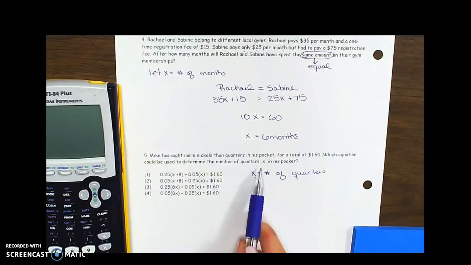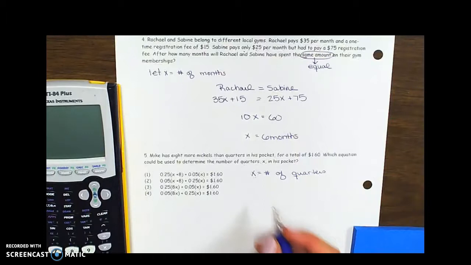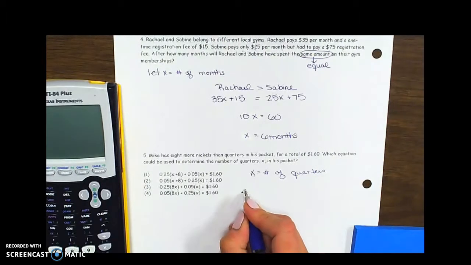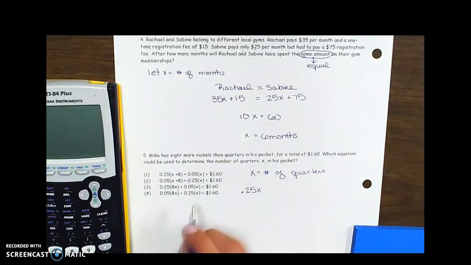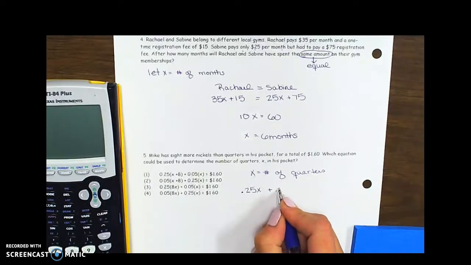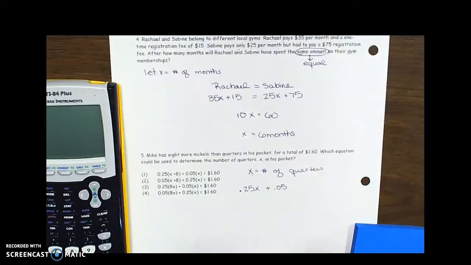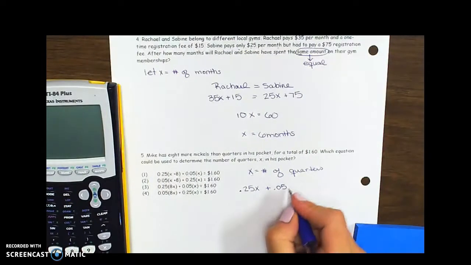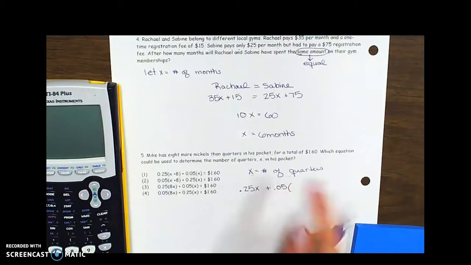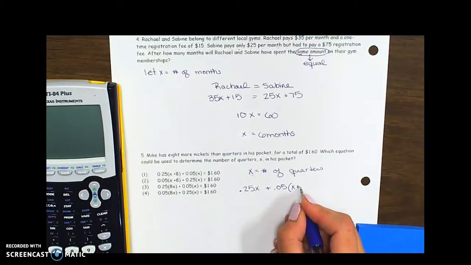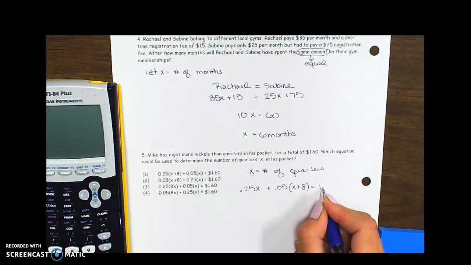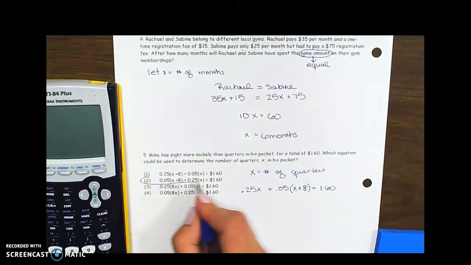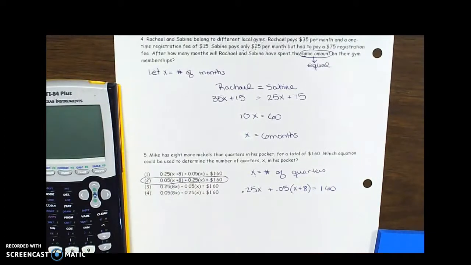So since x is the number of quarters, okay, we know the price of a quarter is 25 cents. So I'm going to make sure that I put 0.25 with my x. Now, he also had nickels. Now, nickels are 5 cents, so that's 0.05. And he has 8 more nickels than quarters. So if x is the number of quarters, he needs to have 8 more nickels. So that's x plus 8 equals the total, which is 160. So if you were able to get choice 2, you've got it.